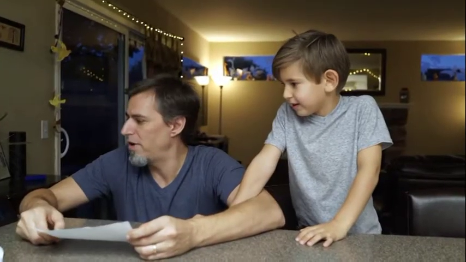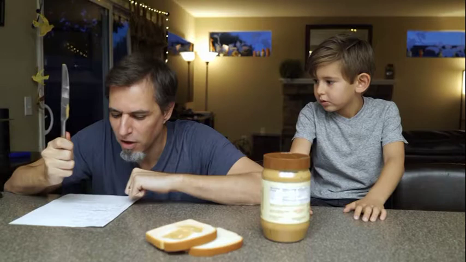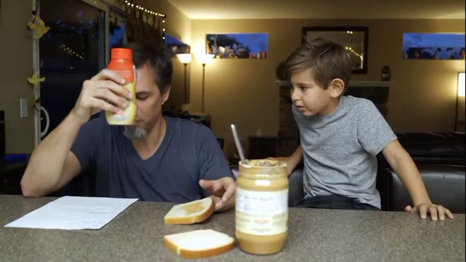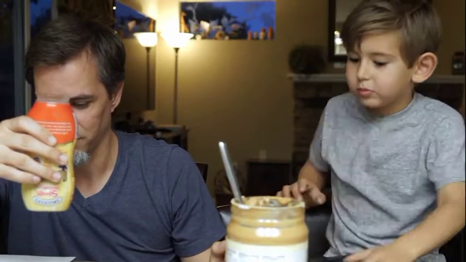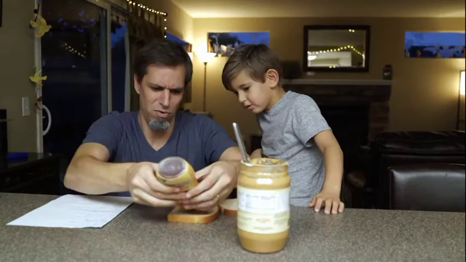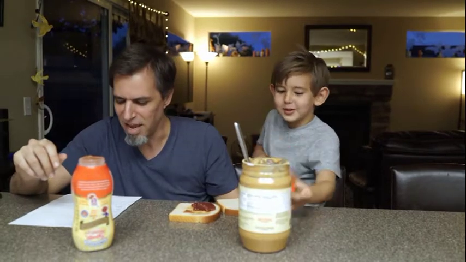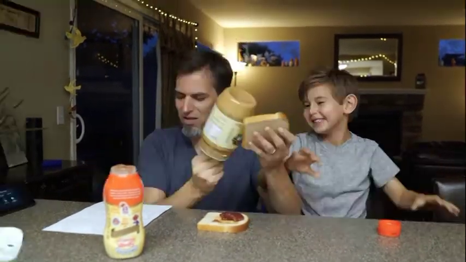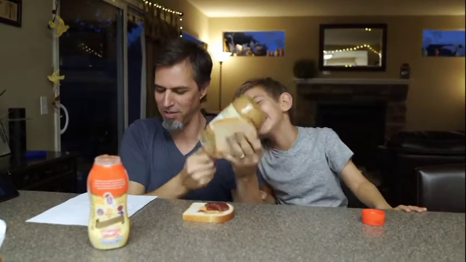Get 2 pieces bread. Get some peanut butter. Take the peanut butter knife. Open the peanut butter. Put the knife in the PB. Get some jelly. Open the jelly. No. Squirt the jelly onto the bread. You're supposed to... Take the butter knife with the peanut butter on it. Wipe it all over the piece of bread that's blank.